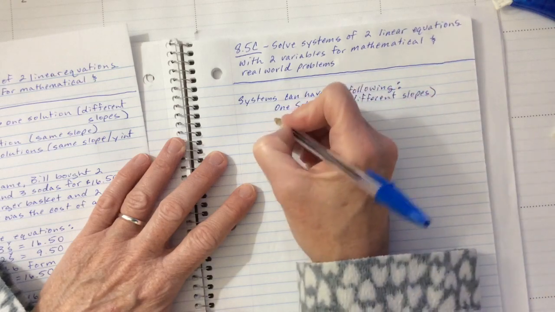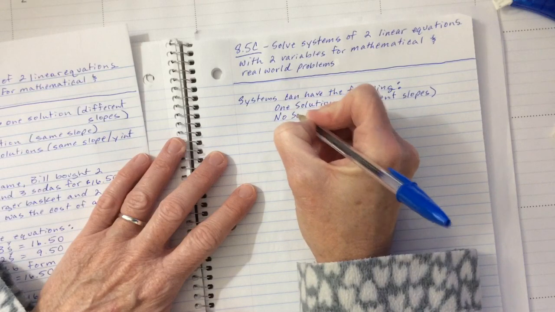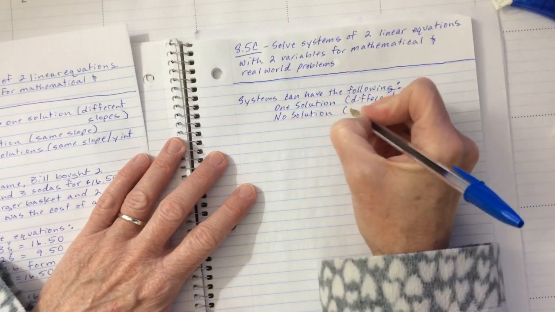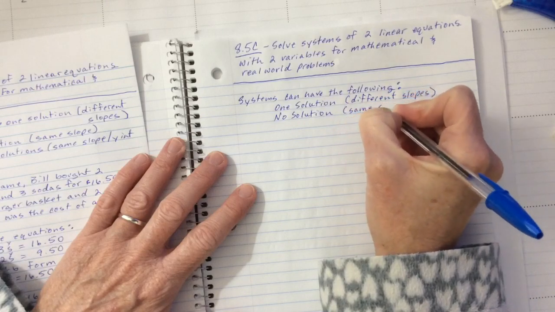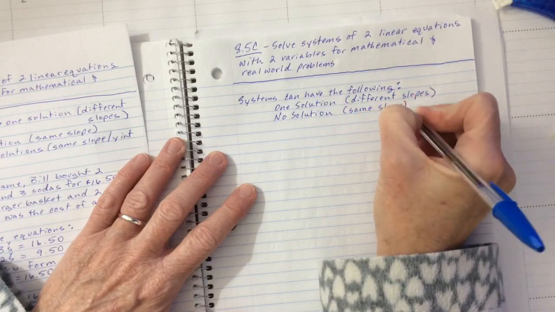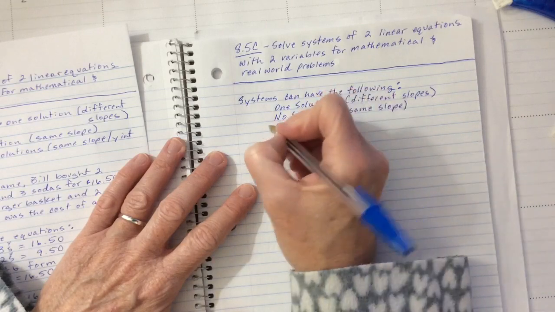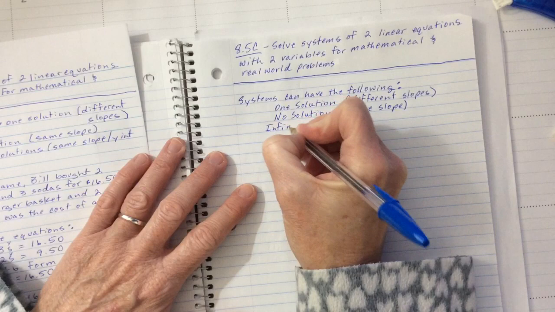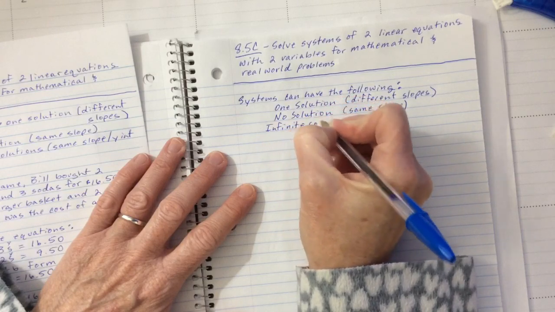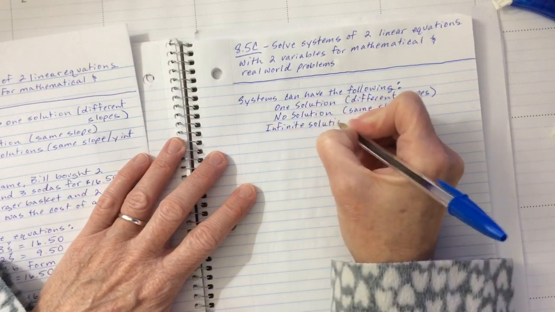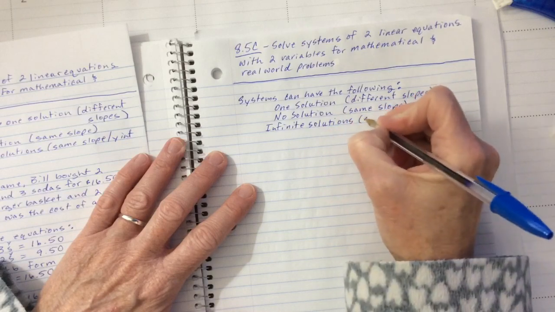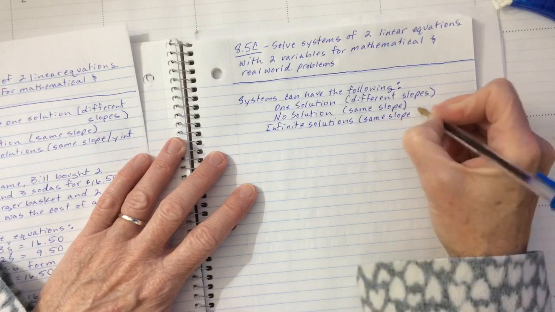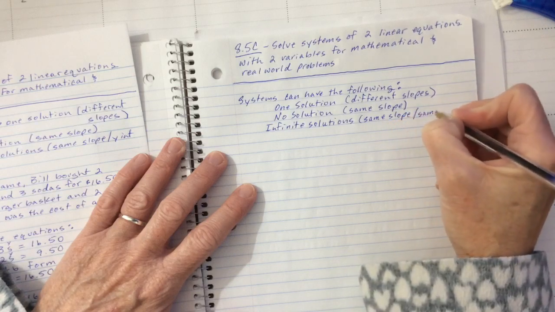They can have no solution, and that means they will have the same slope. And they can have infinite solutions, and that means they have the same slope, same y-intercept.